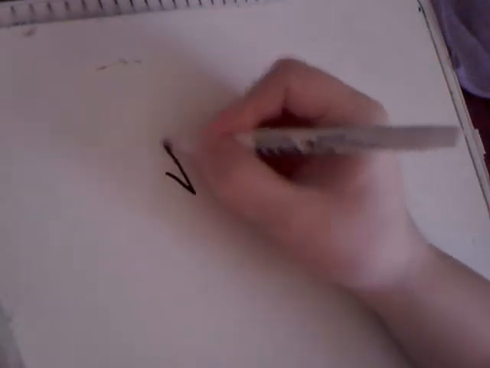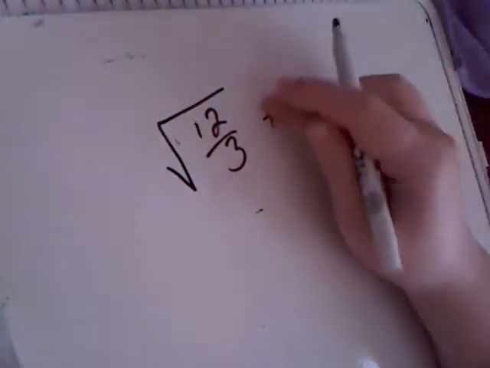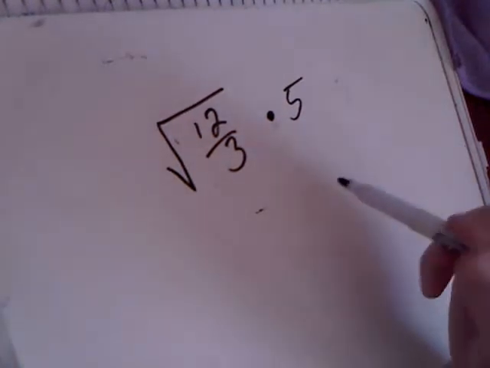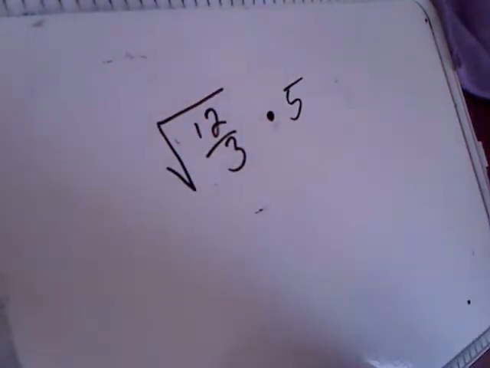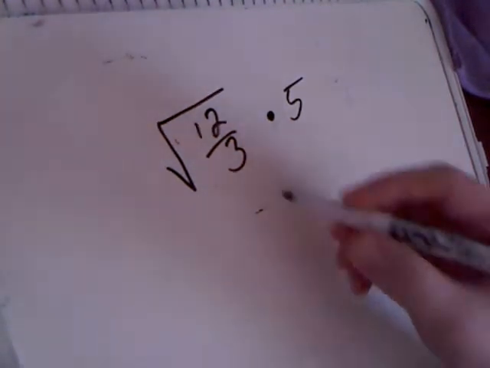Sometimes you will see something that looks like this. What this means is you have a full equation in here, and you need to solve this equation. You see that there are some things inside the square root symbol. You need to solve what's inside the square root symbol first before you can do anything else. Don't find the square root of 12 and the square root of 3. Solve everything that's inside first. Treat it just like parentheses in PEMDAS.